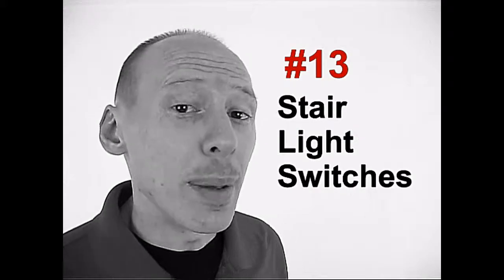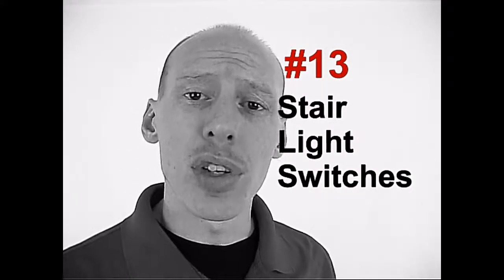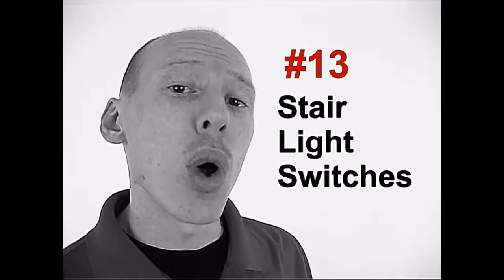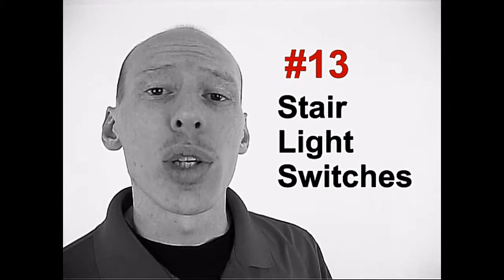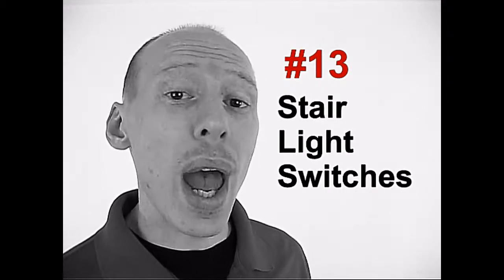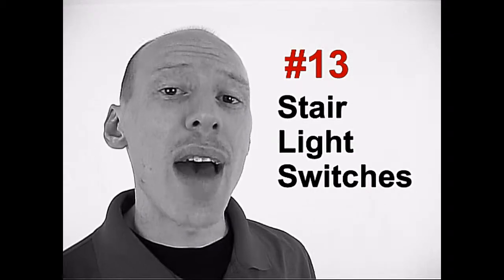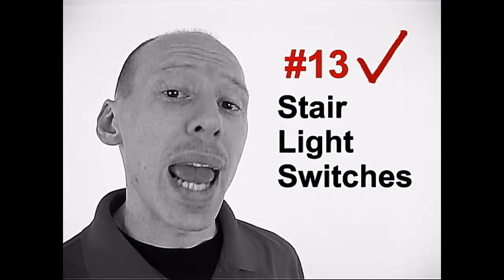Number 13, do you have light switches at the top and the bottoms of your stairs? A lot of older homes only have one or the other. So if you're going up the stairs in the dark or down the stairs in the dark, either way, it's going to increase your chances of falls. So if you can, try to have a light switch put in at the top and the bottom of your stairs.